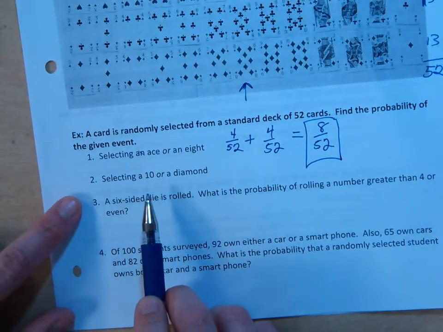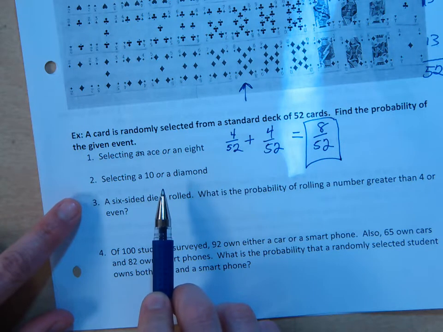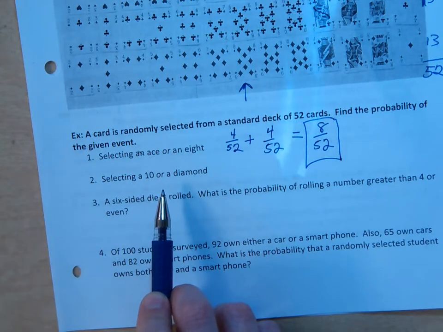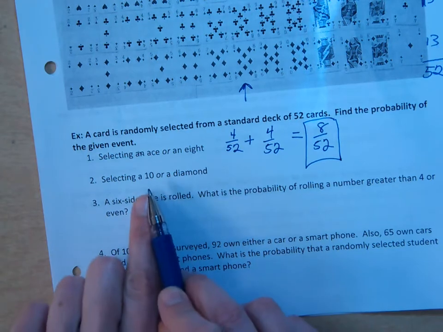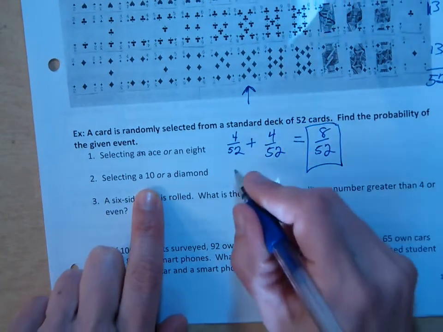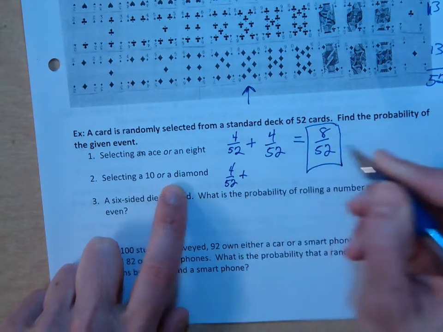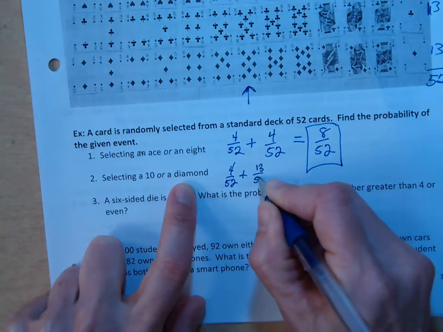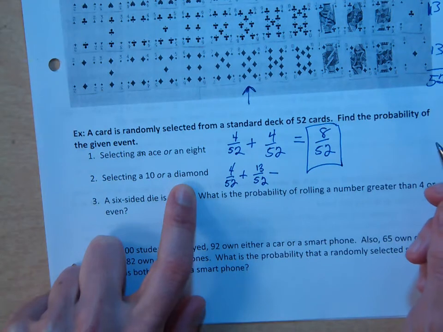So what about selecting a 10 or a diamond? Is that mutually exclusive or is there overlap? There's overlap. So we have to be careful because there's such a thing as a 10 of diamonds, right? So using the formula, it's the probability of A plus B minus the probability of A and B. So what's the probability of getting a 10? Right, there's 4 10s, so 4 out of 52. What's the probability of getting a diamond? Good, there's 13 diamonds. Now here's the interesting part, we subtract the overlap. So what's the probability of getting a 10 of diamonds?